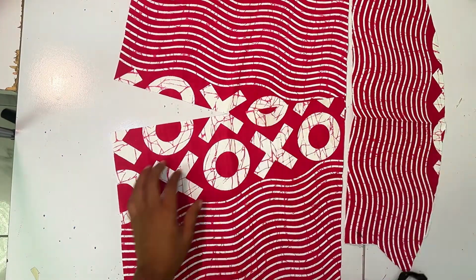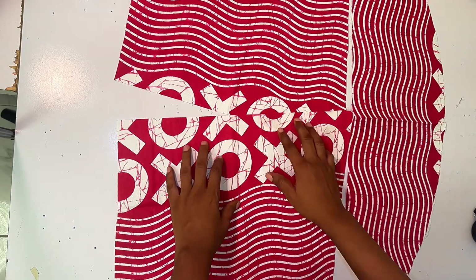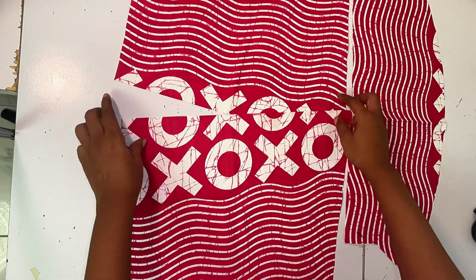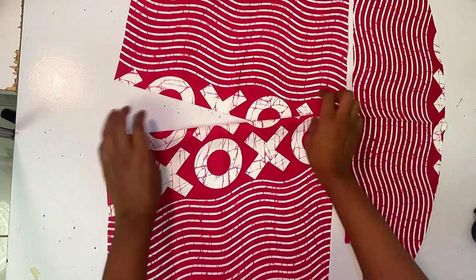I've already cut out the top part. I cut 2 pieces for the front and I overlapped them on each other. Next, I'm going to hem the neckline by folding it in with about 1/2 inch seam allowance.